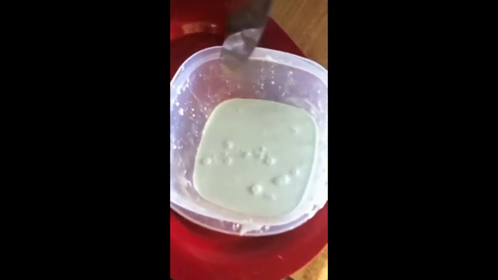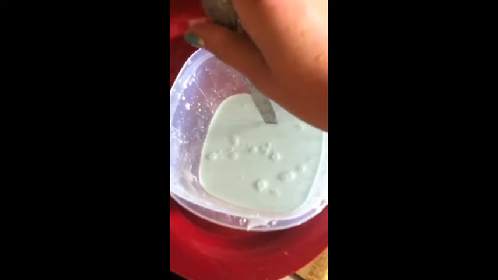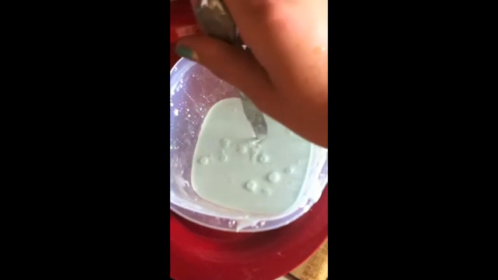When I jab it, the knife bounces off of the oobleck, but I can sink it in slowly, moving very slowly, like moving through a liquid.